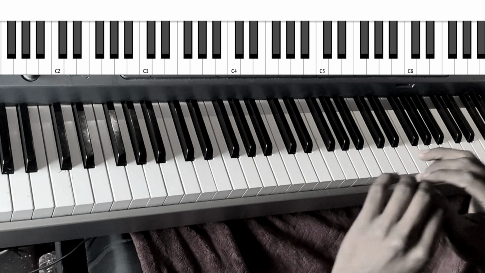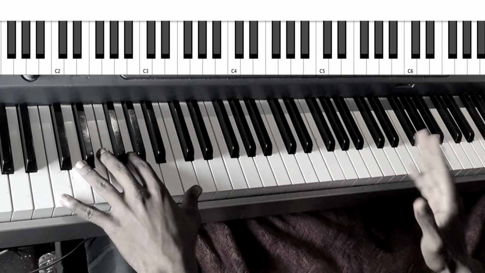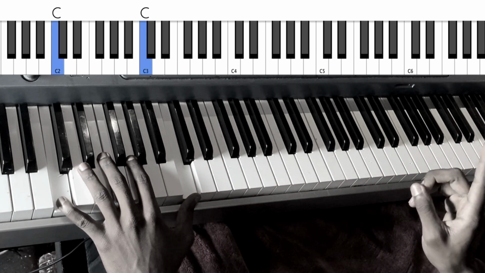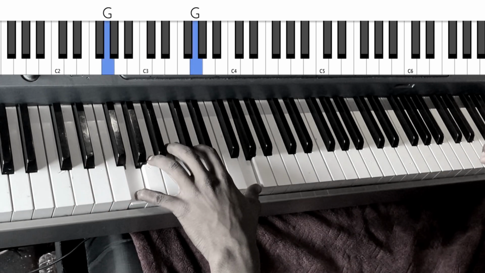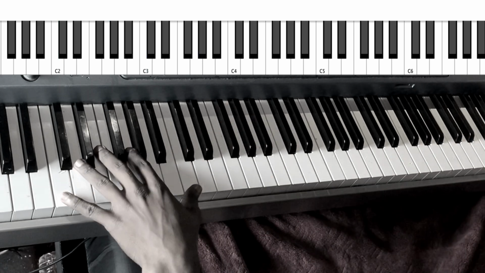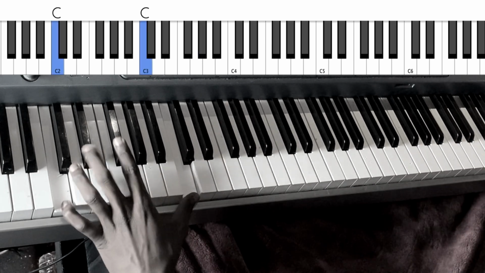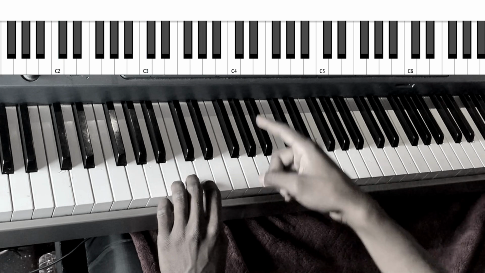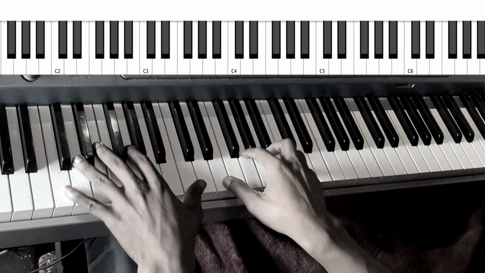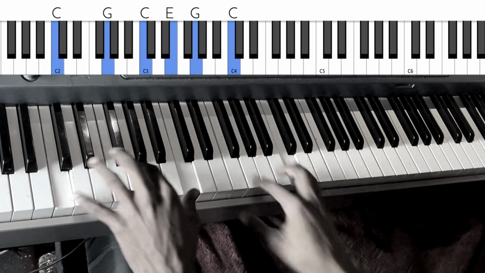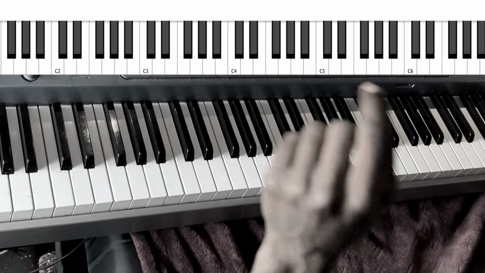Every time you want to go to a 1, to a version of 1, you're going to find the 5 of that 1. For example, if I'm going to C, the 5 of C is G. So G is going to be my passing chord to C.